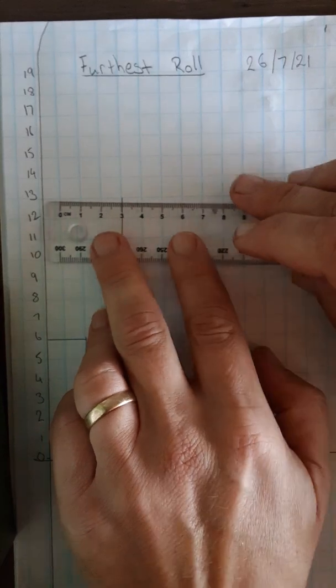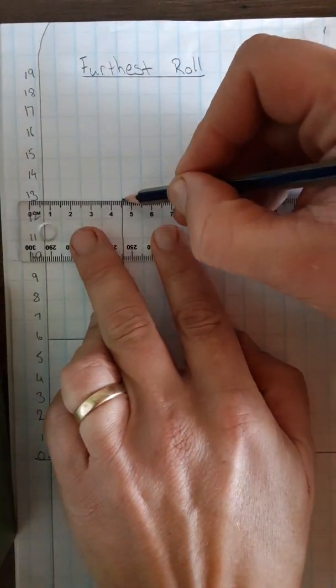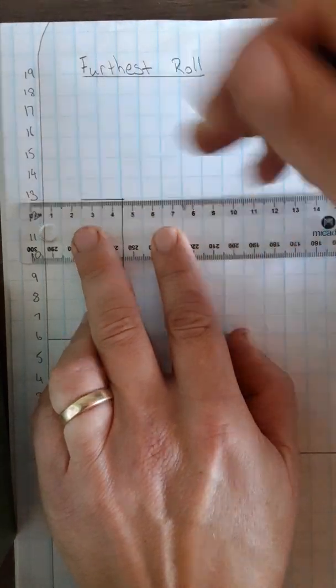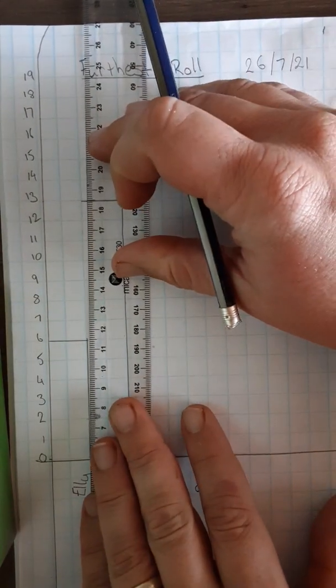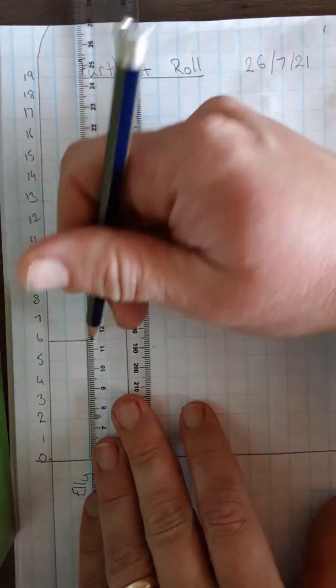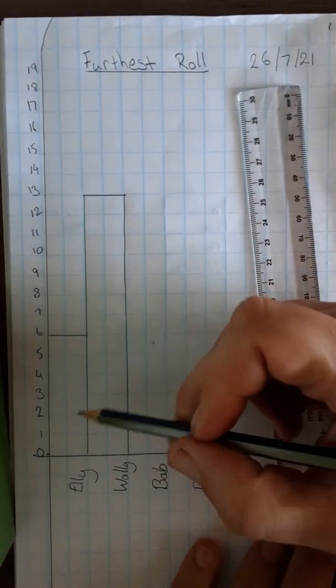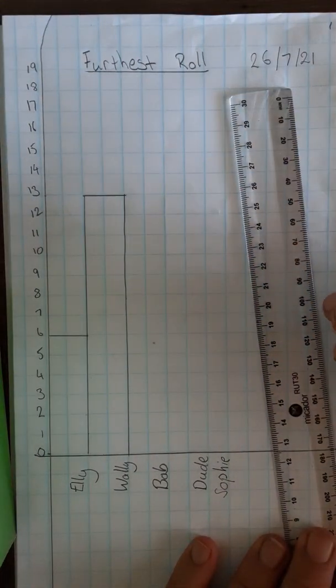I don't draw a line from here all the way to there. No, I just go across 2 boxes. Look, I can box this off. So we can see Elly had 6 meters. Wally, I go all the way, there's 13.